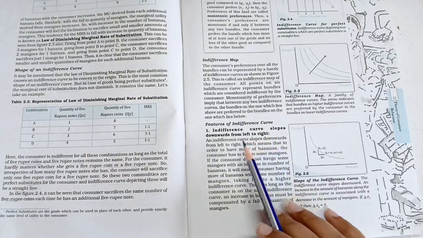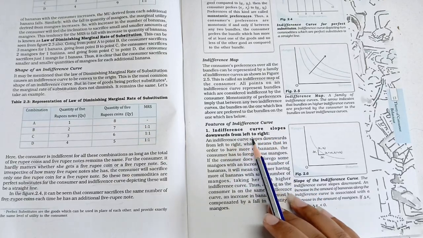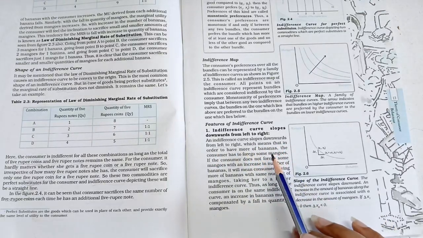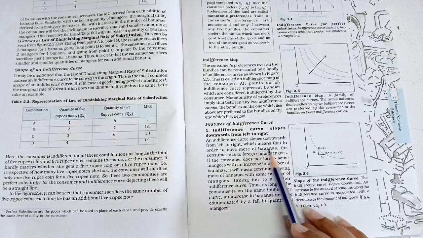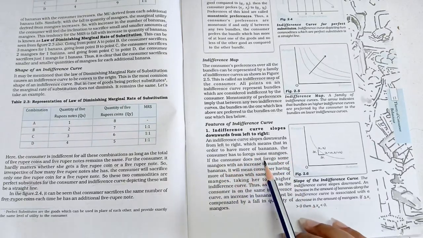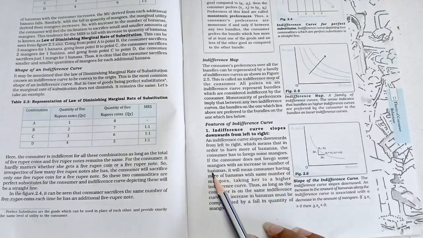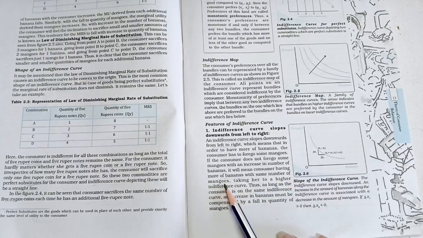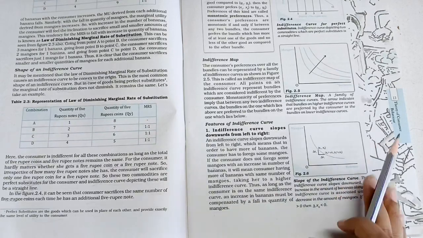Features of indifference curve. An indifference curve slopes downwards from left to right, which means that in order to have more bananas, the consumer has to forego some mangoes. If the consumer does not forego some mangoes with an increase in number of bananas, it will mean the consumer having more bananas with the same number of mangoes, taking her to a higher indifference curve. Thus, as long as the consumer is on the same indifference curve, an increase in bananas must be compensated by a fall in quantity of mangoes.